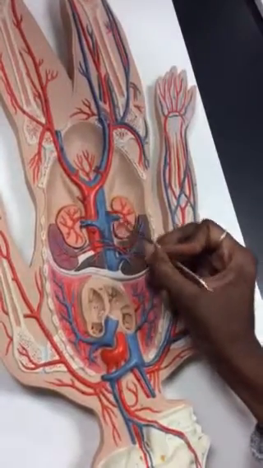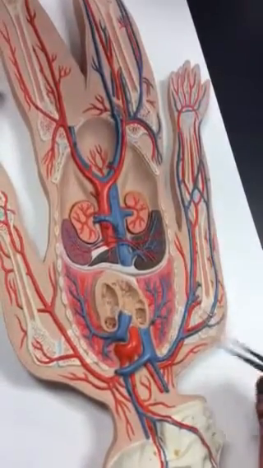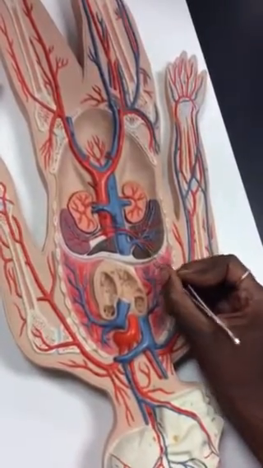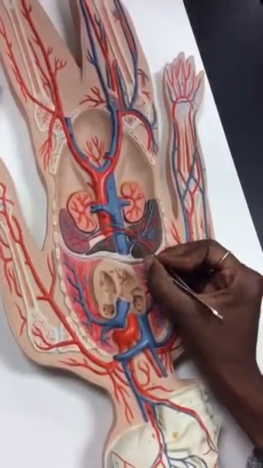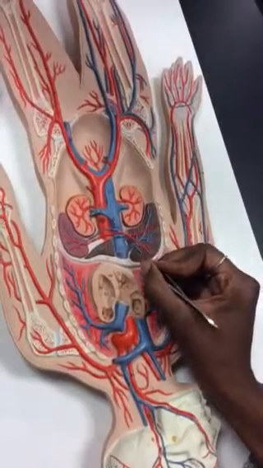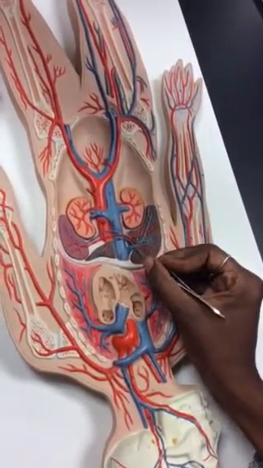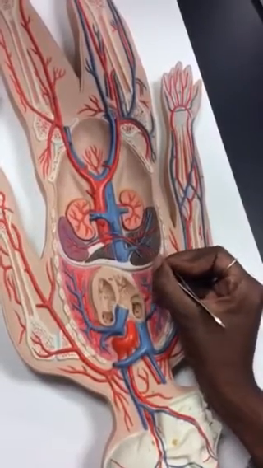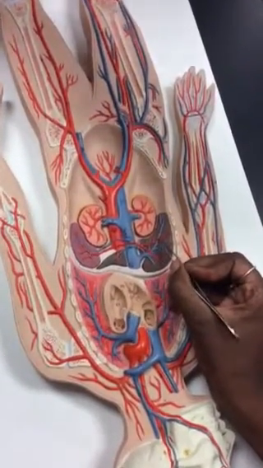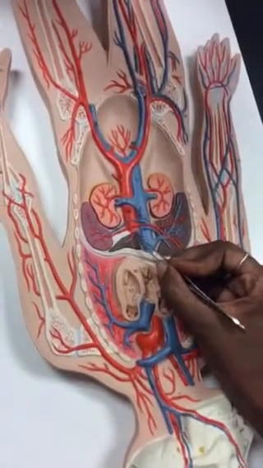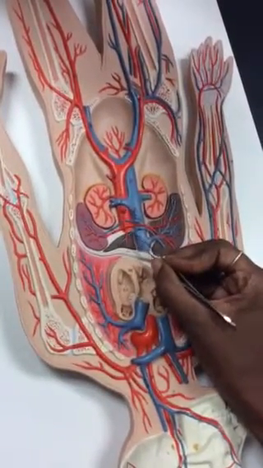Inferior vena cava, right here. Since this is the liver, you should have a hepatic portal vein right there from the liver, and then you have the hepatic artery, which feeds into the liver. This is the stomach right there, so this should be a gastric vein right there.